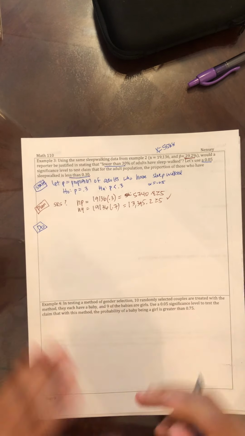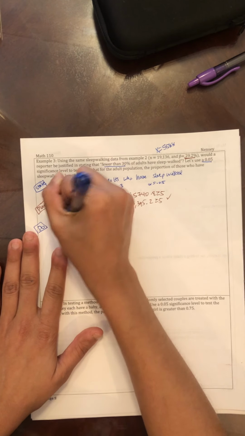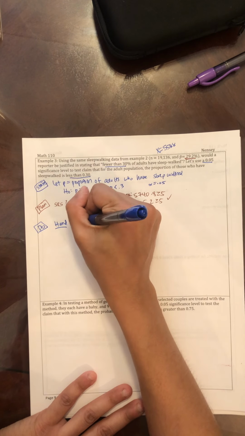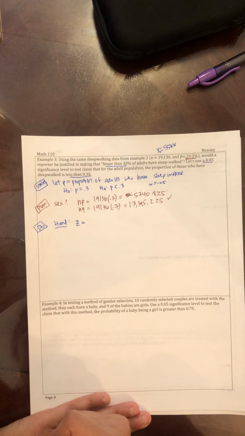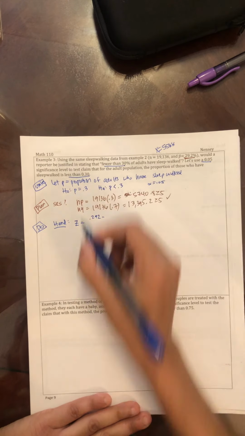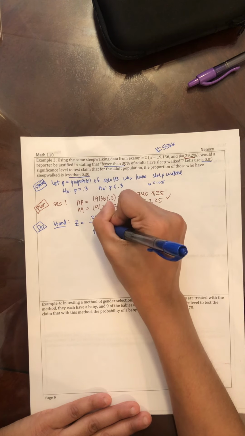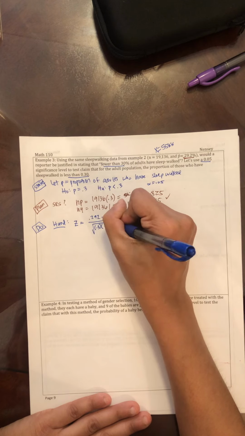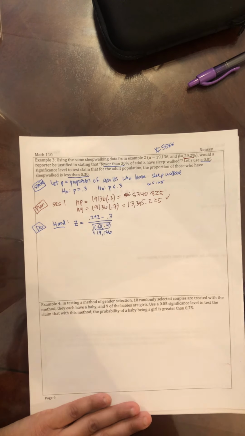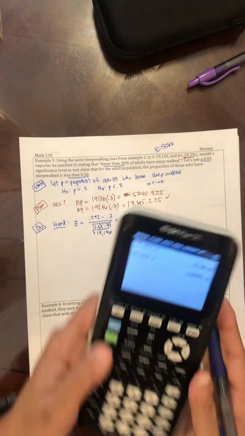Now again, for your do, I'm going to do it by hand and by calculator. You don't have to do both, you just have to do one. So by hand, well, if it's a proportion, we use a z-test. So I'm going to write the z formula. I'm not going to write out the formula, I'm just going to do it. But it's p hat, which was 0.292, minus your p, which is 0.3, over the square root of p, which is 0.3, times q, which is 0.7, over your n, which is 19,136.